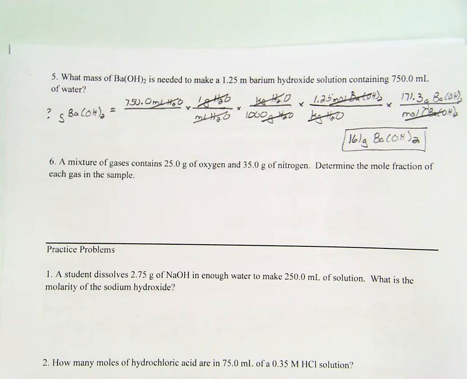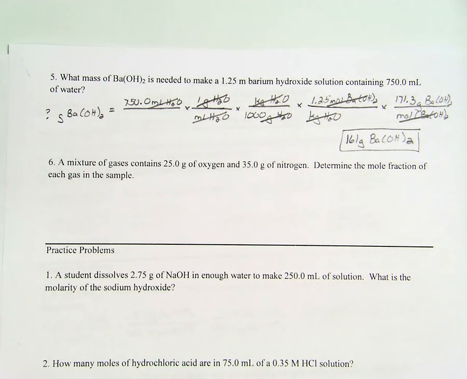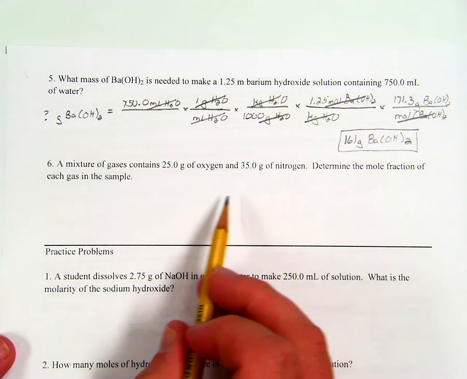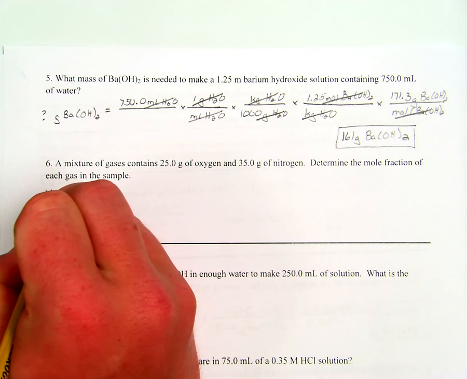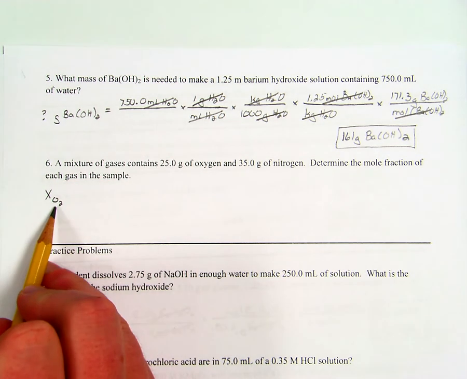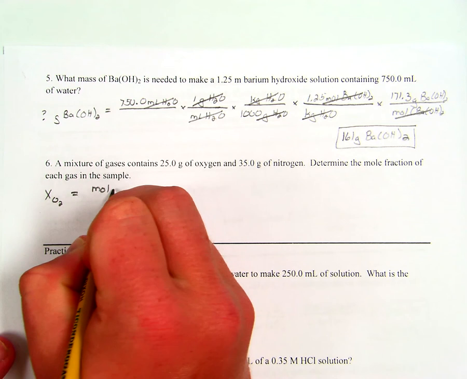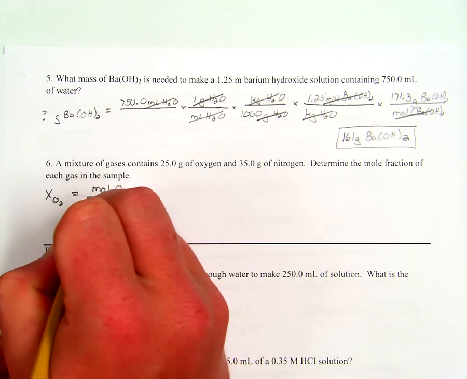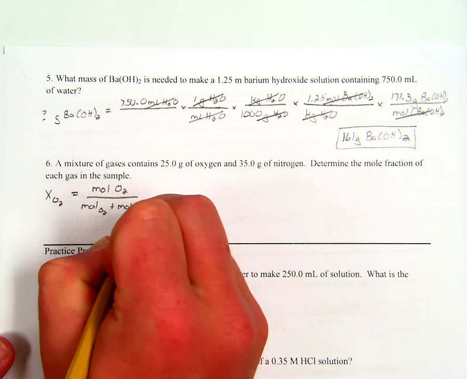So let's just do the examples first, starting with oxygen. So I'm going to find the mole fraction of oxygen. Recall that that would be O2, a diatomic gas. So that would be the moles of oxygen divided by the total moles, which is the moles of oxygen plus the moles of nitrogen. Now, one thing you might notice is that we're given masses of these two. We're not given moles, so we're going to need to convert those to moles.